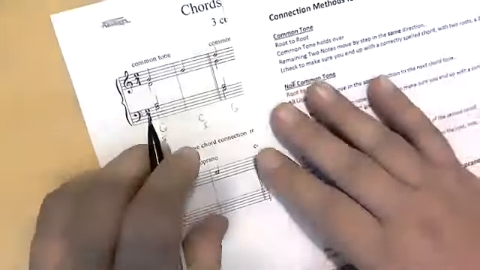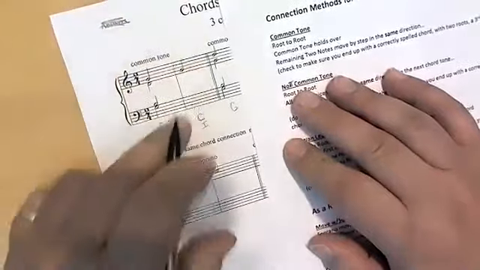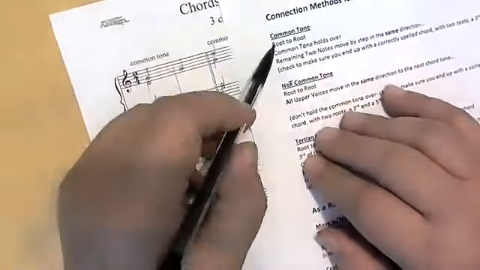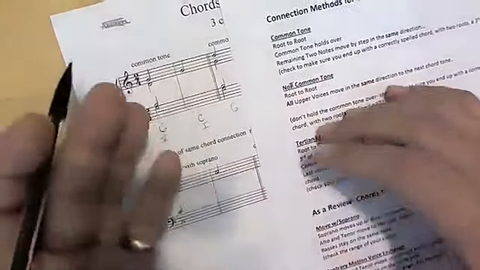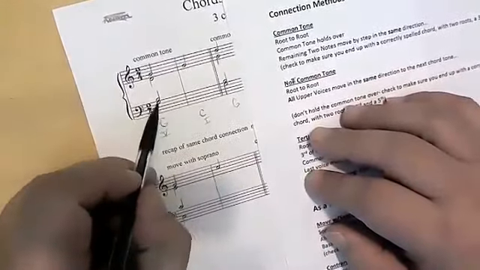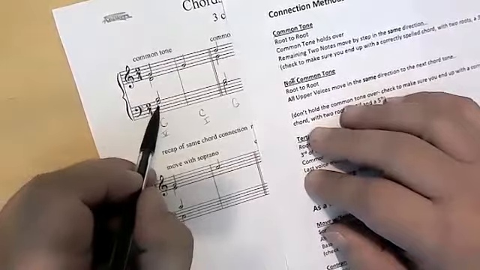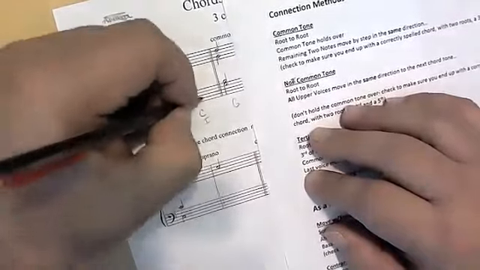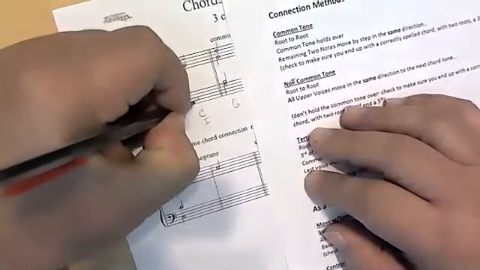All right, so root to root. Well, we're talking about the bass whenever we say root to root, because it's in root position. So if I'm going from a G chord to a C chord, I find my bass note, which is the root right down here. And I go and write it there as well.